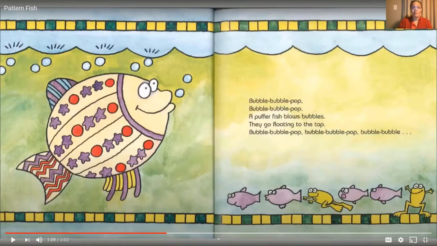Bubble, bubble, pop. Look on the fish. I see star, star, circle. Do you see the color pattern on the fish? This fish has a lot of color patterns. Here, here, here, and here.